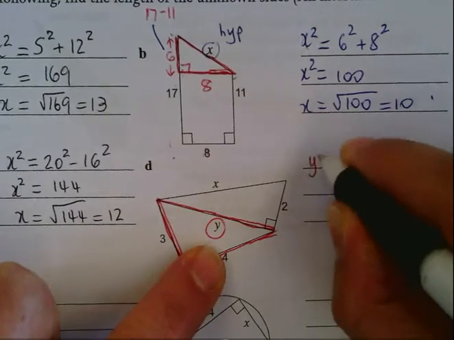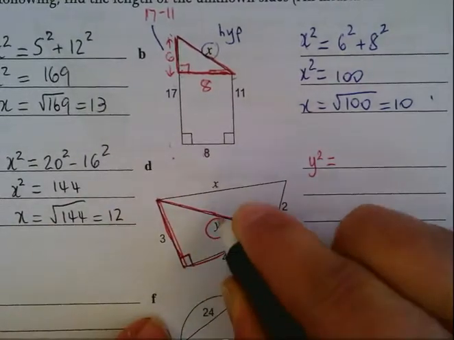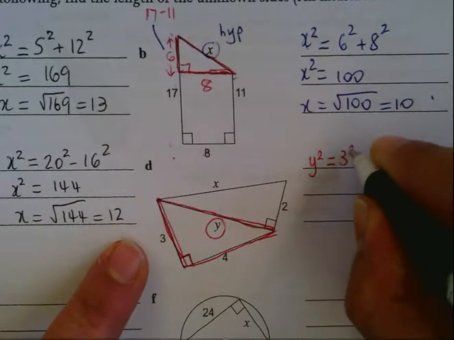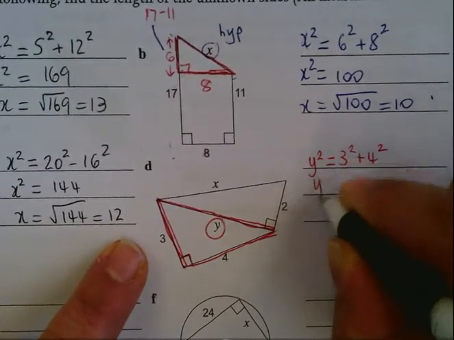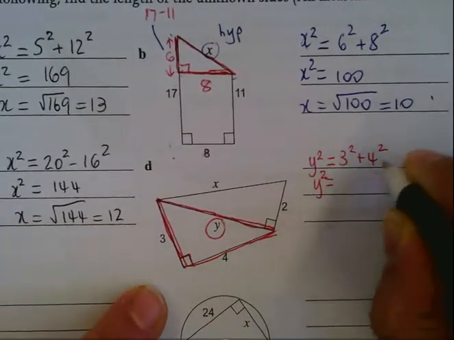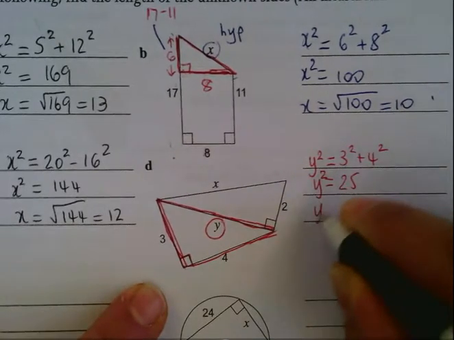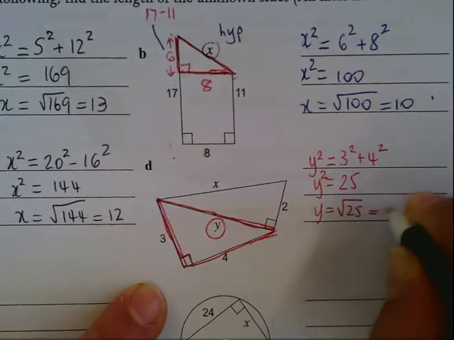So you go y squared. Are you finding the longer one in the red triangle? It's 3 squared plus 4 squared. So y squared is, what's that, 25? Y is the square root of 25, which is 5.